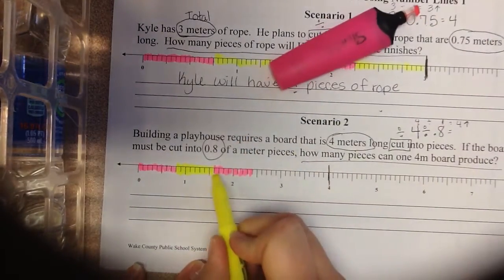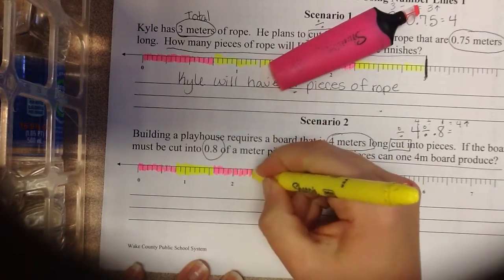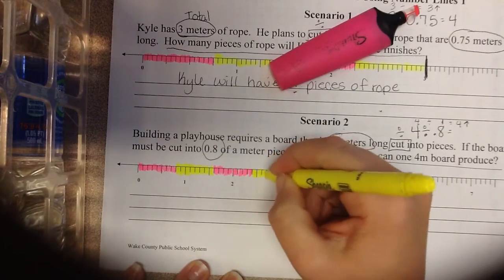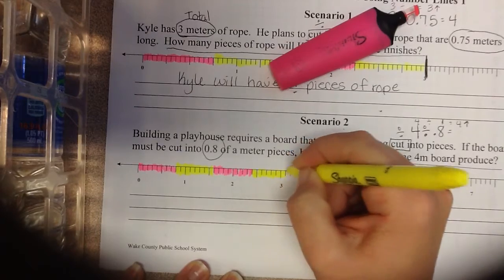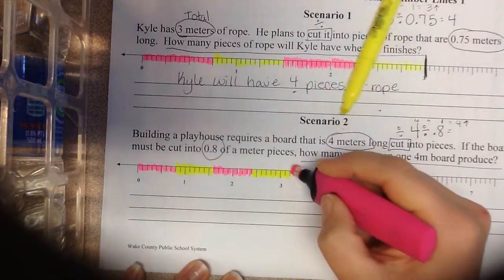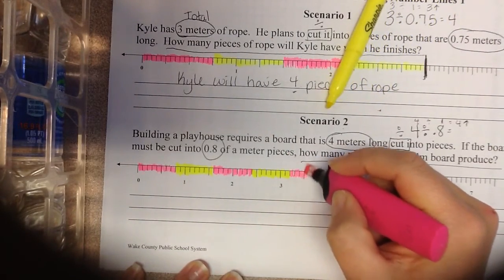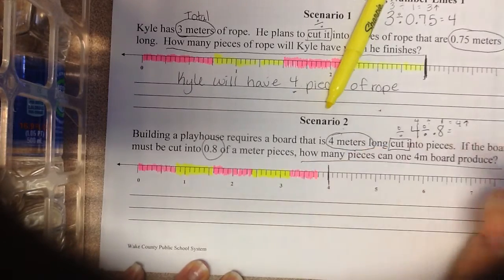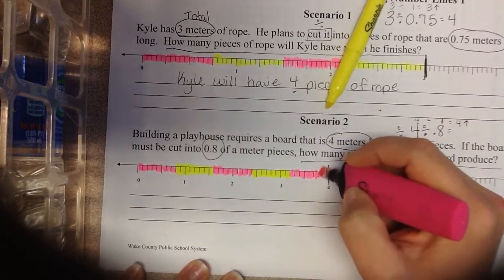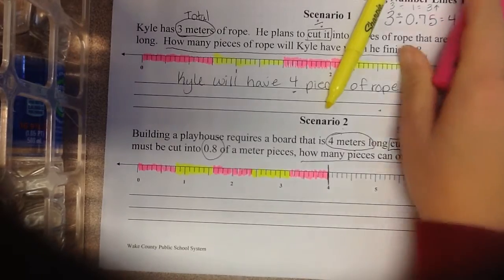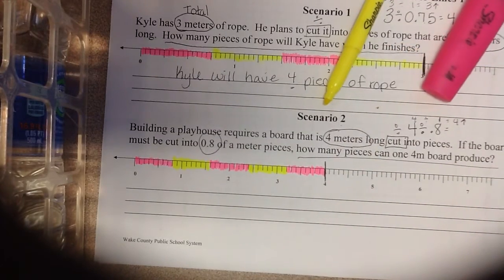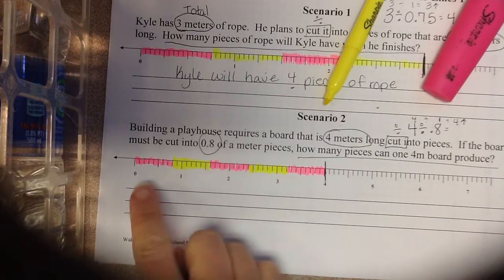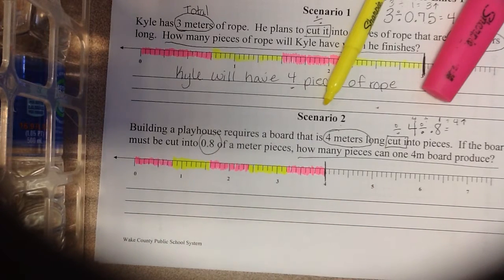Double check your counting right. 2, 4, 6, 8. 1, 2, 3, 4, 5, 6, 7, 8. 1, 2, 3, 4, 5, 6. I'm getting to the end and I can see it's going to work out. 7, 8. So I have my 4-meter long board. I cut it up into pieces. Each piece was 8/10. How many pieces do I have?